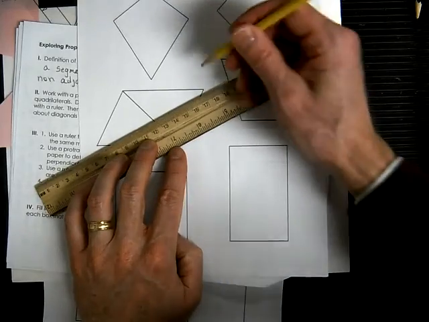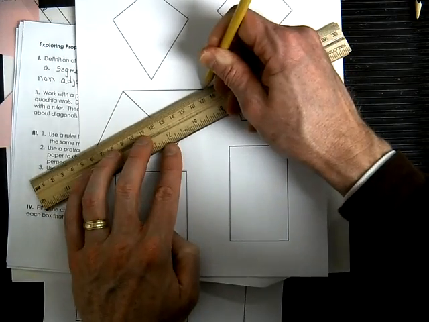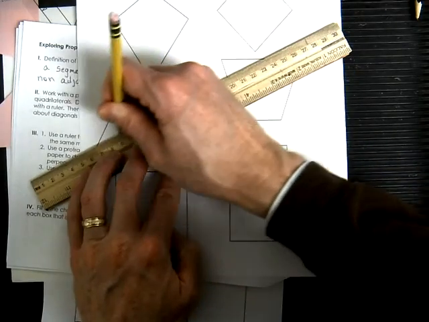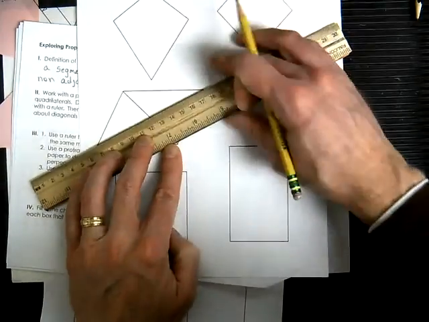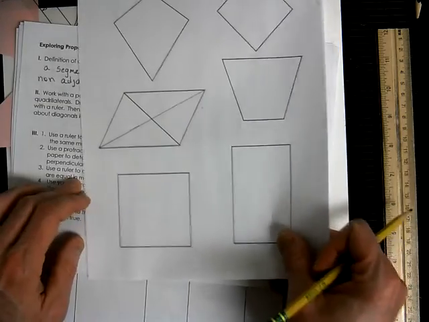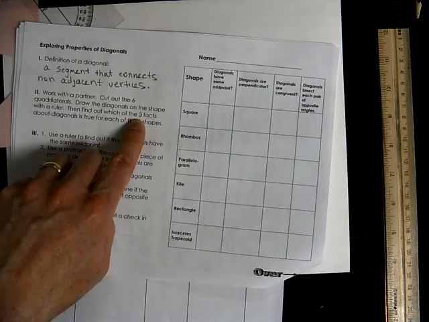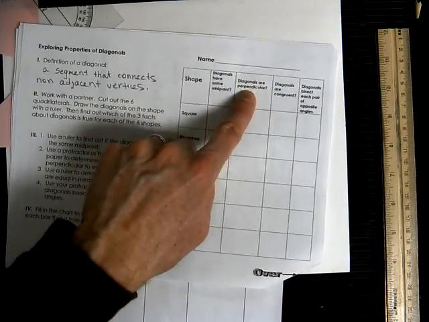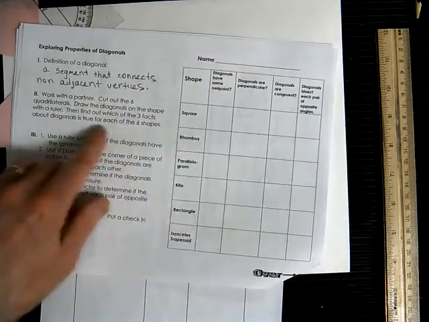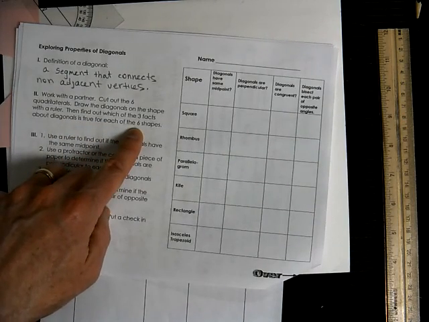We also can draw in the other diagonals. In this situation, we draw them both in. So those are our two diagonals. Then find out, there's actually 4 facts, 1, 2, 3, and 4, about the diagonals that is true for each of the 6 shapes.